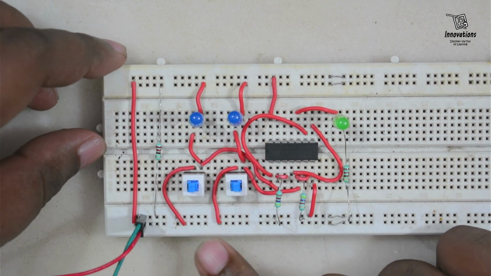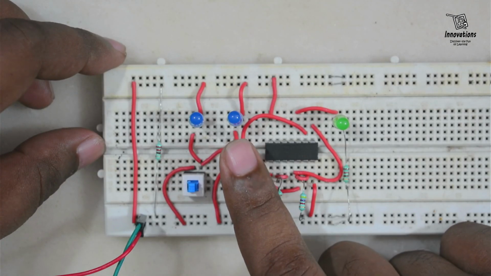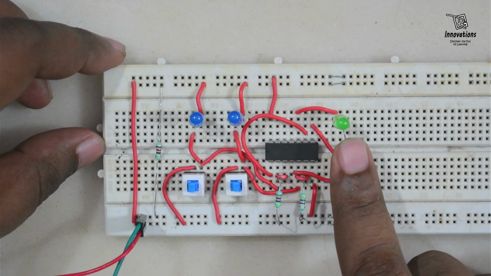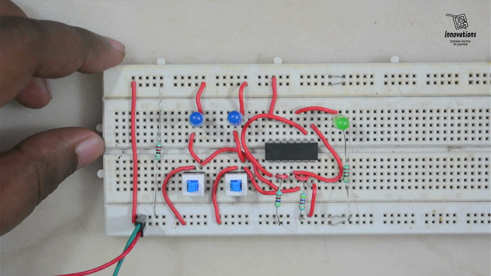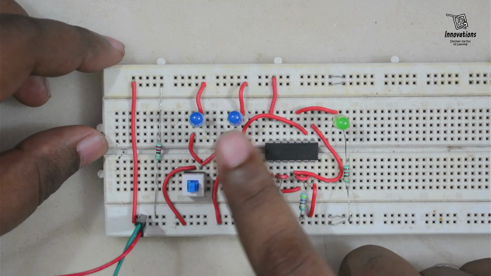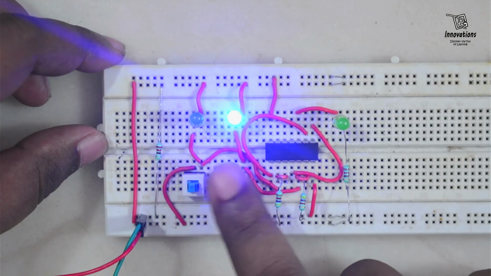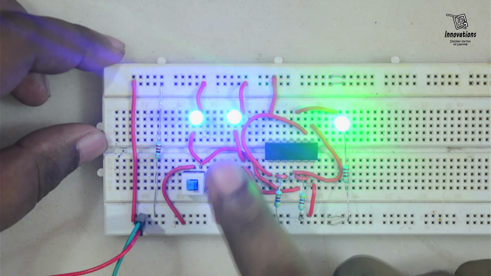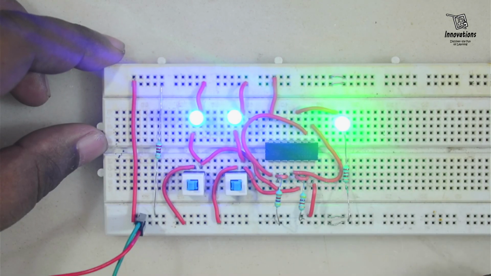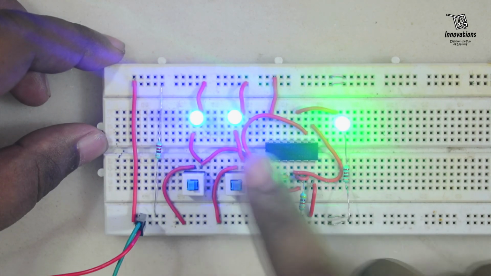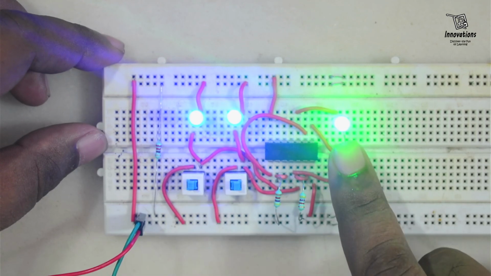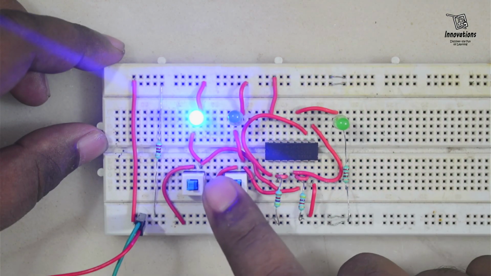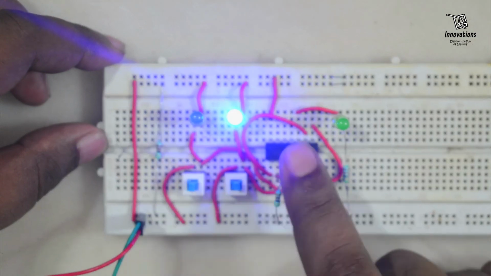Now we have provided the power supply. Since both the inputs are low, the output is also low. Now we will match it with the truth table of a 2 input AND gate. So 0 0 is 0, 0 1 is 0, 1 0 is 0, 1 1 is 1. So you can see only when both the inputs are high, the output is high. Otherwise, in all cases, the output is low.